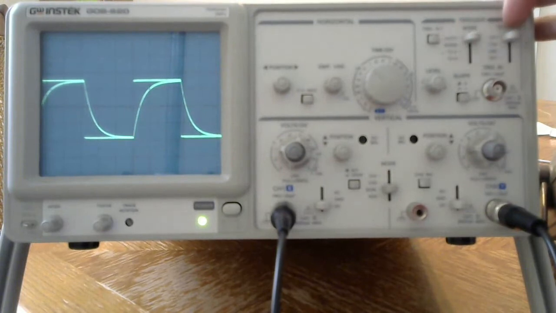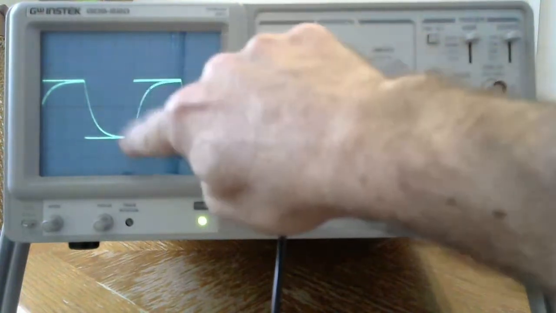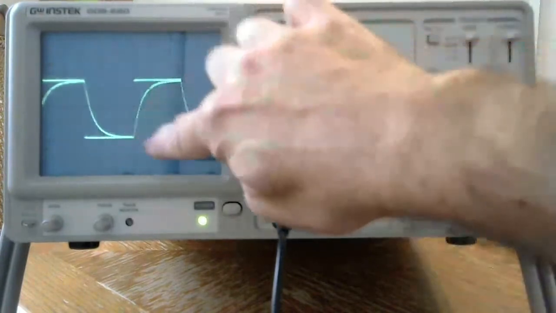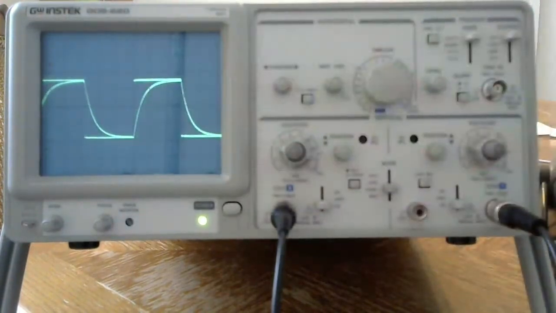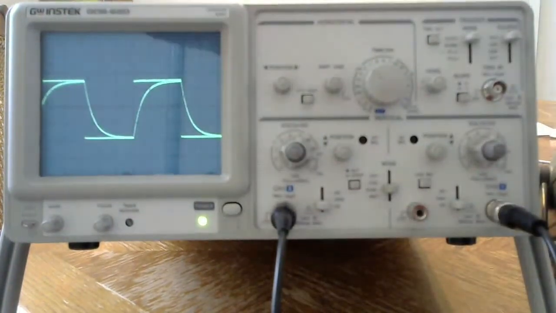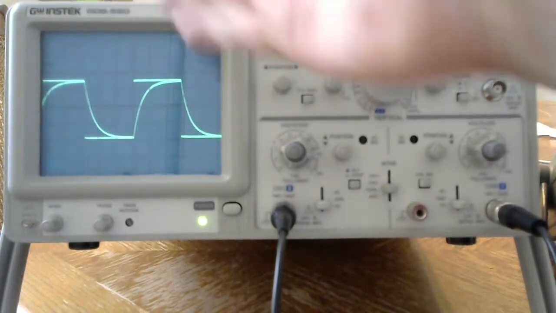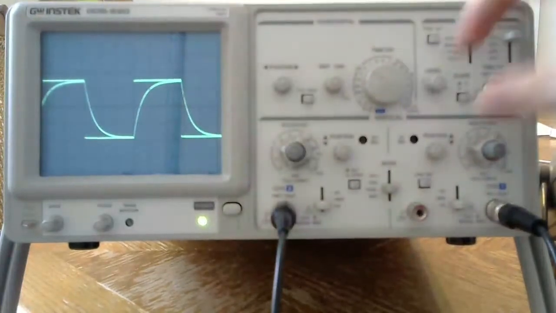Okay, so what this does is it basically looks for the signal to reach a particular level. Every time that voltage reaches that value, the sweep goes back to the beginning, so that basically you are synchronizing the up and down motion with the left and right motion.